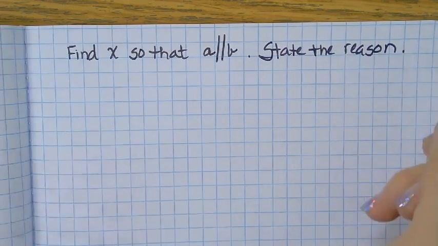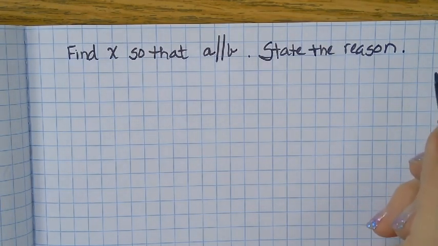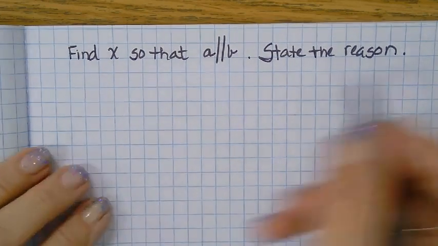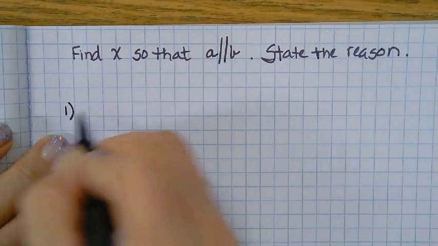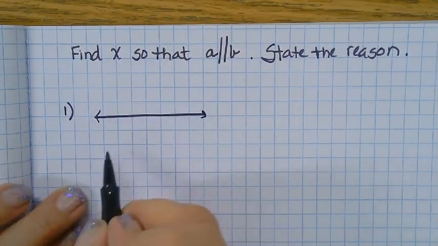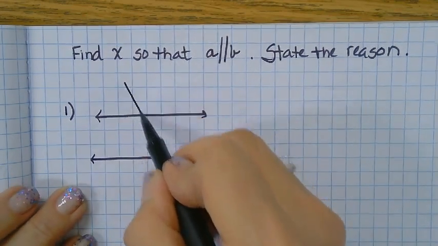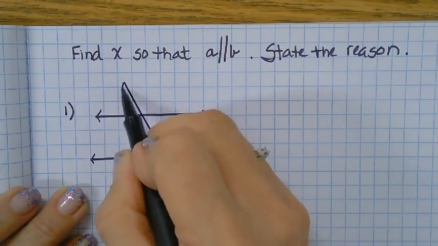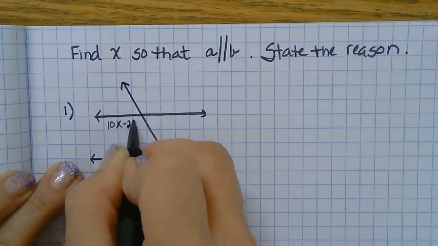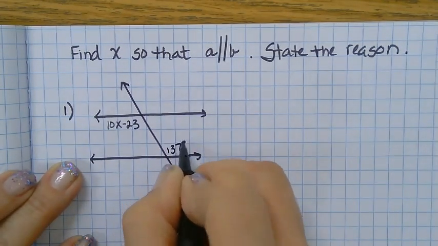And by stating the reason, what we're really meaning is state what kind of angles they are that qualifies you to use the equation that you're going to use. So number 1. 10x minus 23 and 137 degrees.